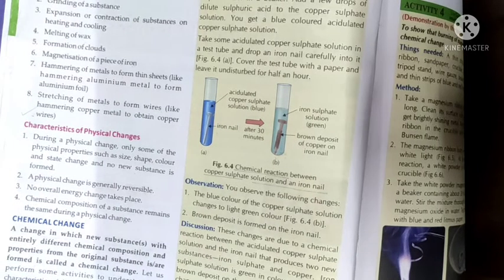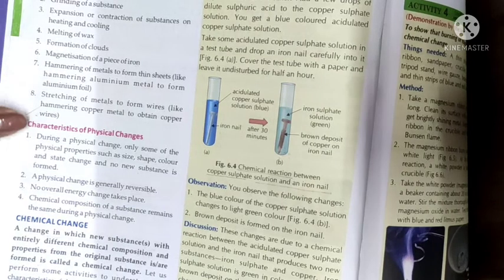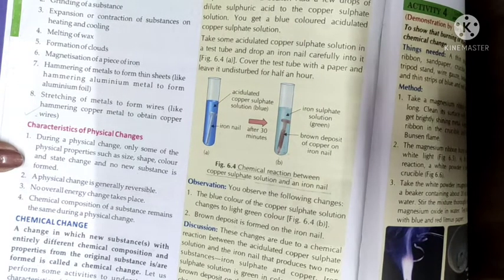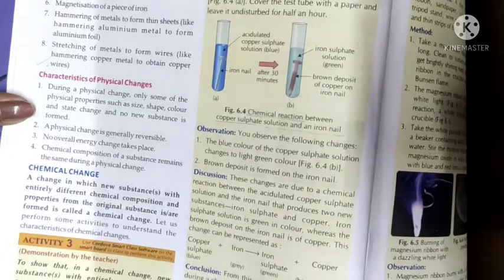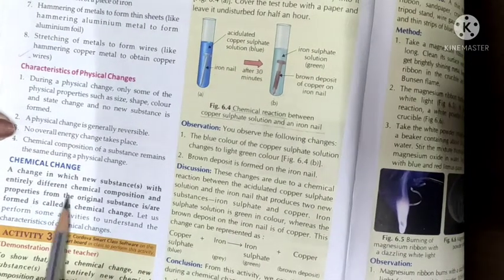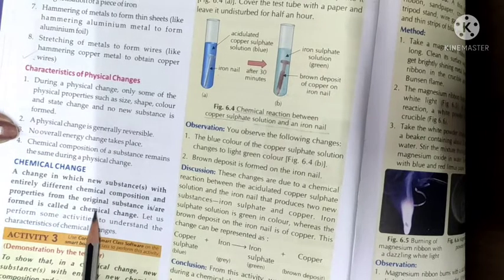So its chemical properties do not change. That is why these are all physical changes, right? Now come to the definition of another one, the chemical change. What is a chemical change? These are just the opposite of physical changes.